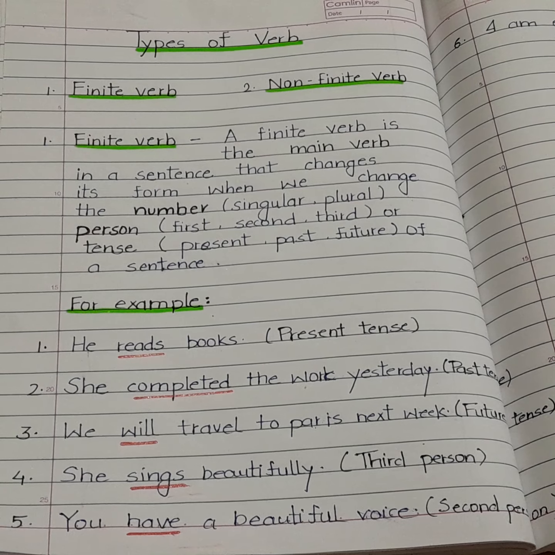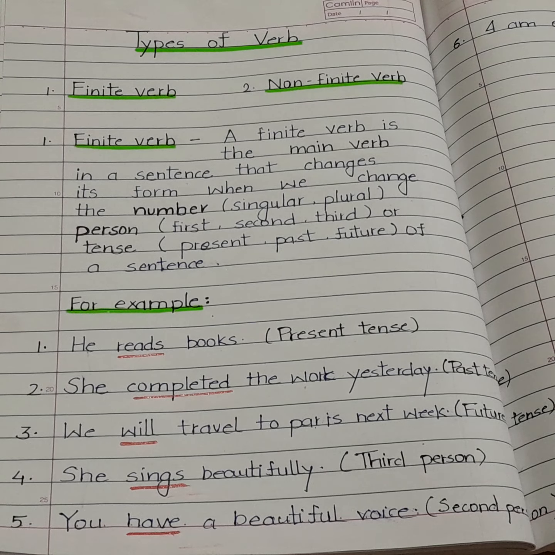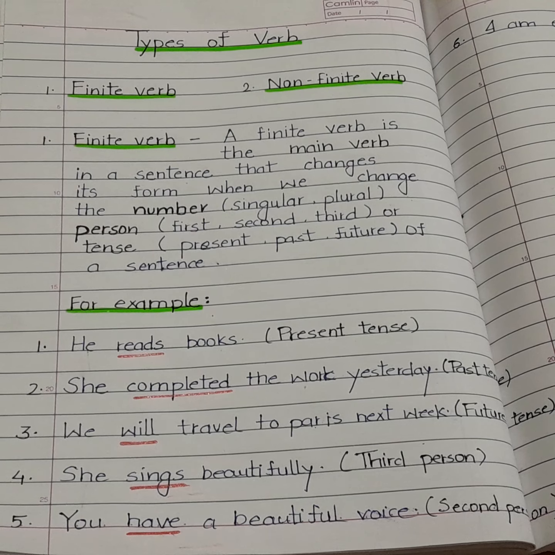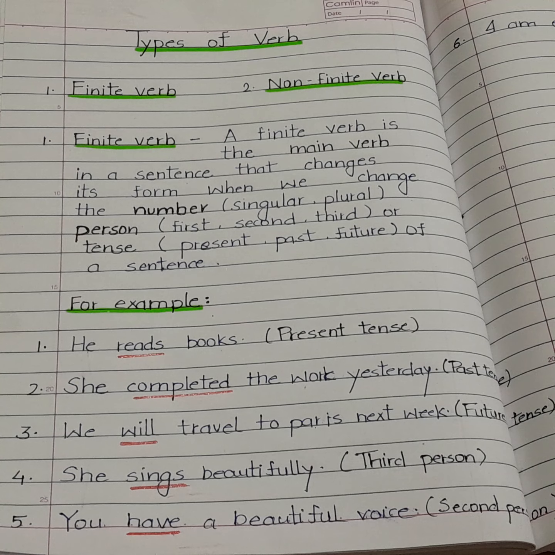Okay, so let's start with the examples. One by one I will read the example and then tell in which tense it is given. The first example is he reads book, वह किताब पढ़ता है. It is given in present tense, and reads is what? It is a finite verb.